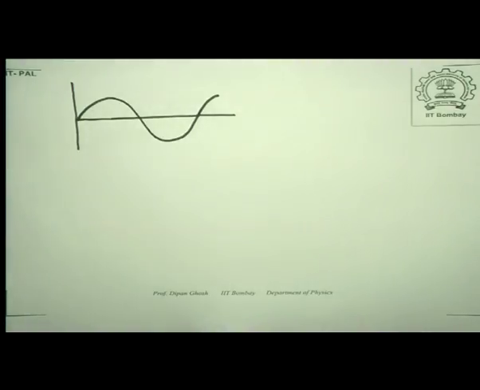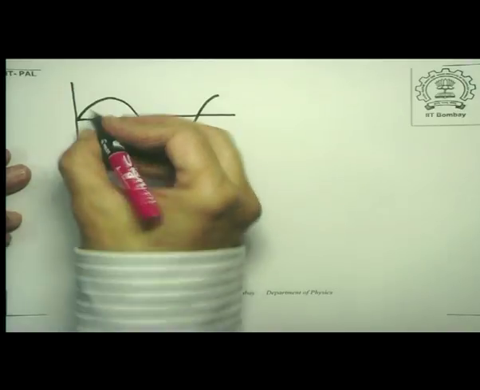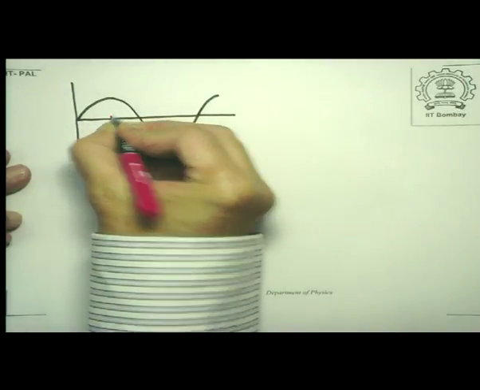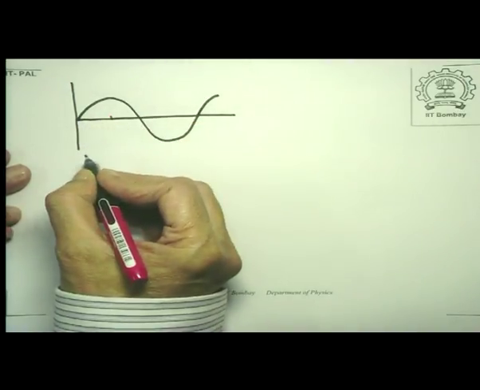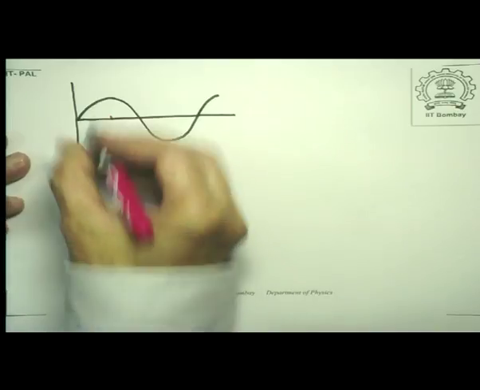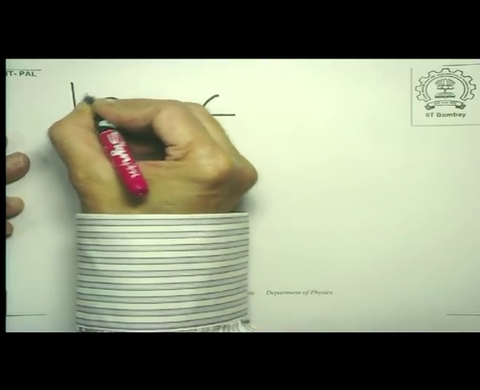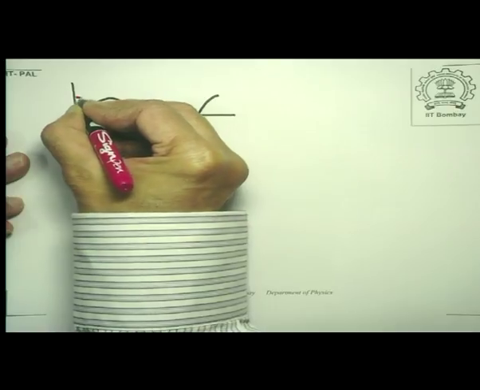Since my current leads the voltage by pi by 2, that is by a quarter cycle, when the voltage is maximum, the current becomes 0. So the type of curve that I have is something like this.